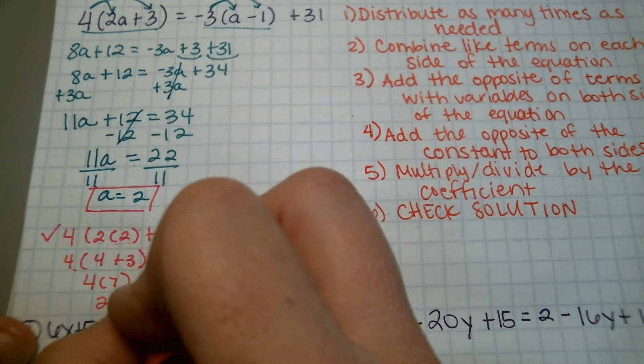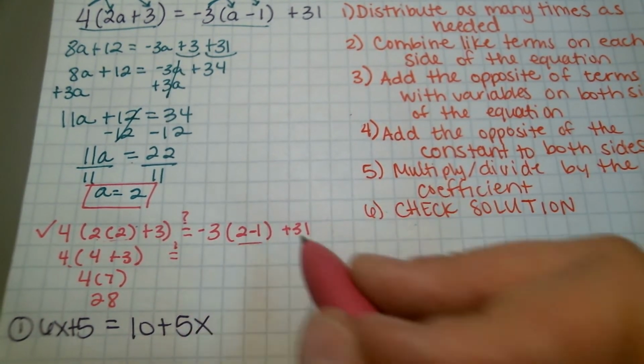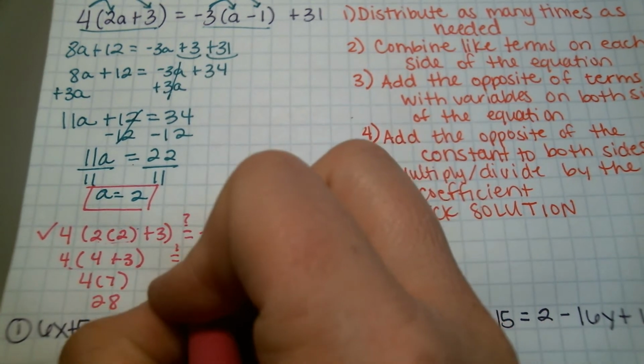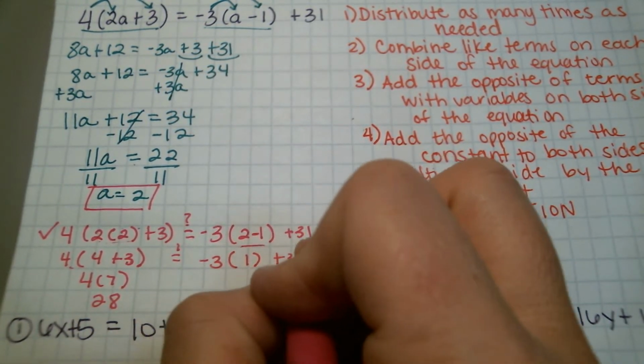Now, do we get 28 on the right side also? Well, let's go through and simplify. I'm going to do parentheses first. 2 minus 1 is 1. So we get negative 3 times 1 plus 31.